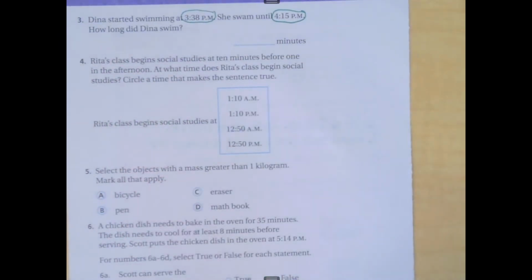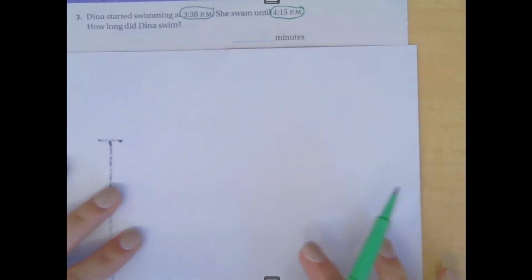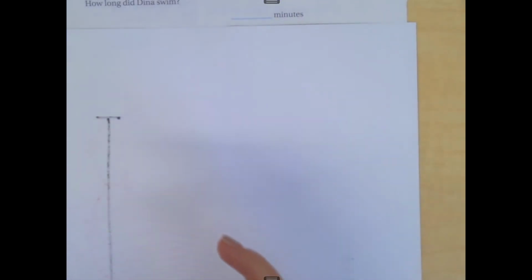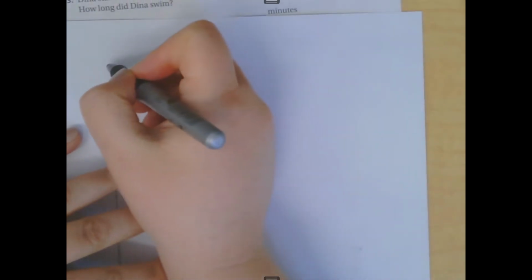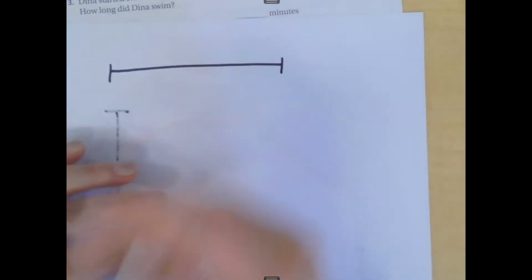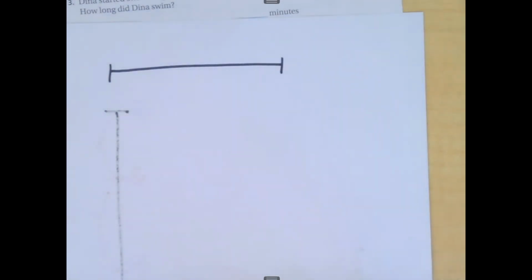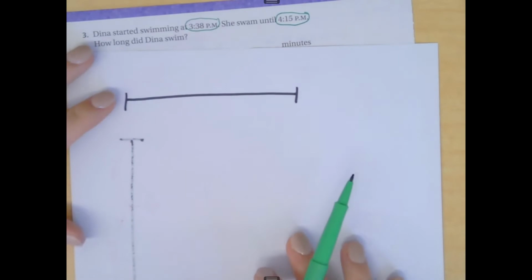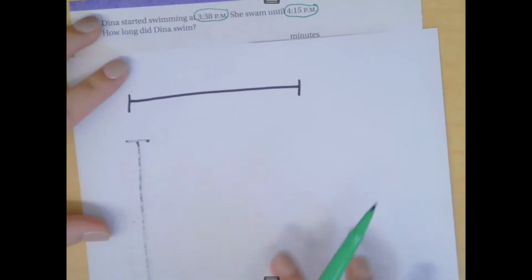I'm going to grab a piece of paper to draw my number line just to make it easier for you guys to see. Okay, this is my paper from earlier. Let me get my number line drawn. All right, so here's my number line. Start and finish. Okay, so she started swimming at 3:38 p.m.